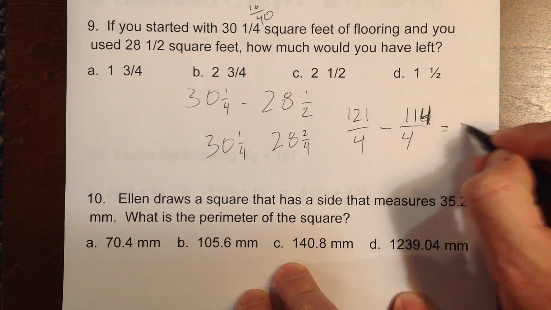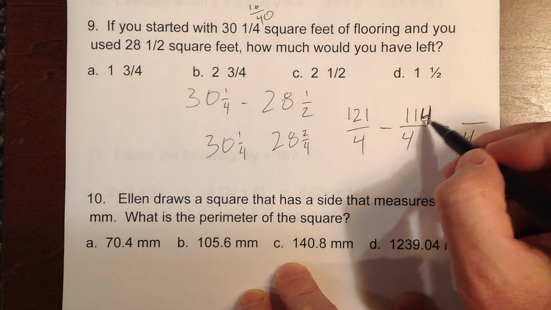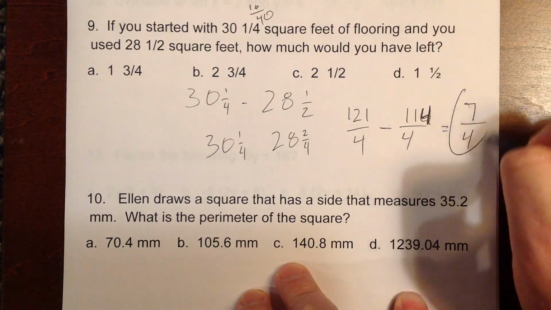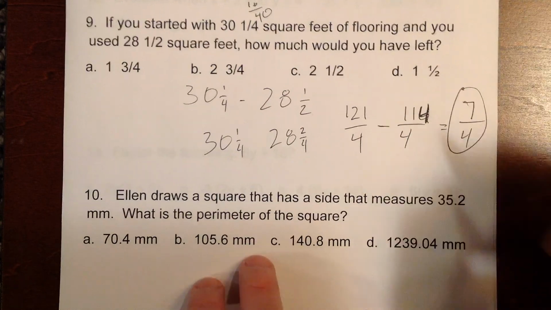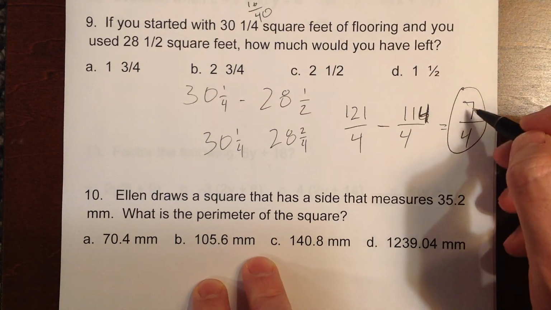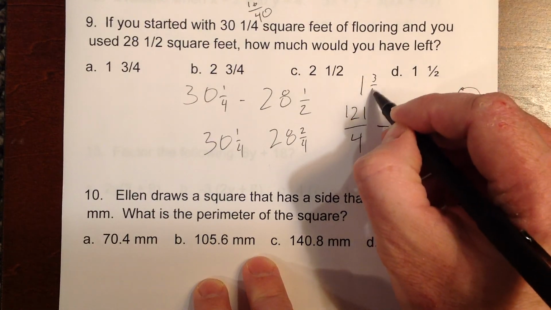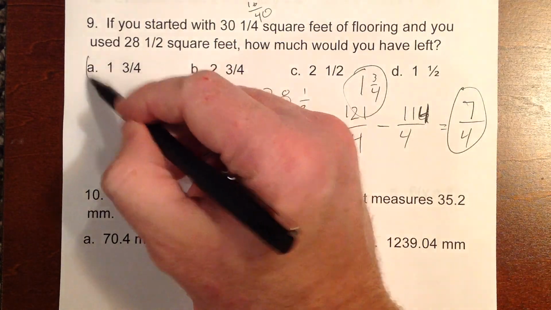Then we're simply going to subtract, and it'll be something over 4, which 121 minus 114 is 7. Then we're going to have to convert that back to a mixed number. 4 will go into 7 one time, with a remainder of 3 over 4. And that is choice A.